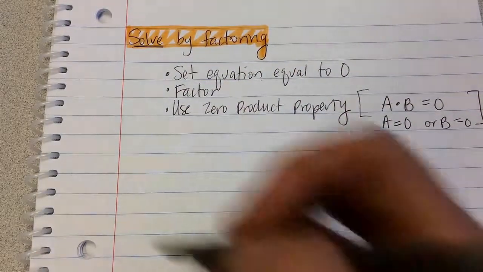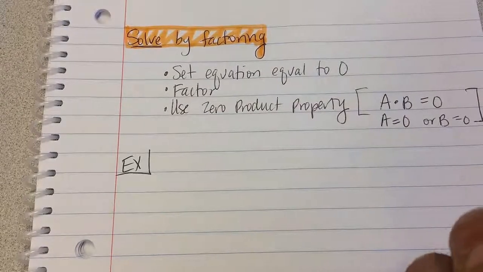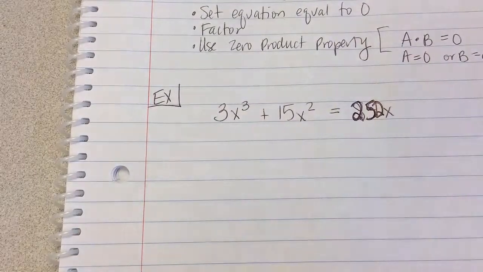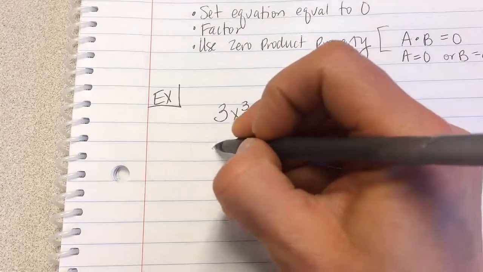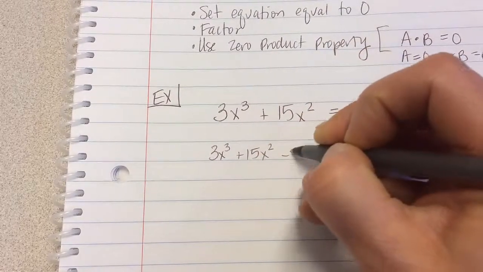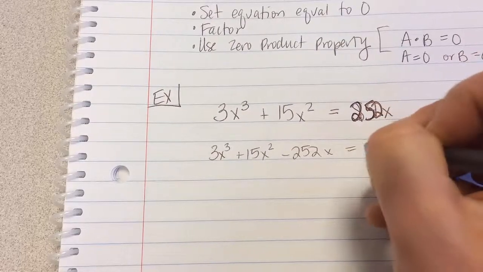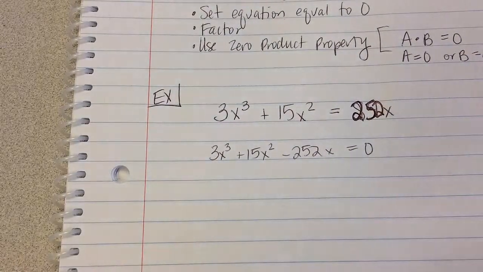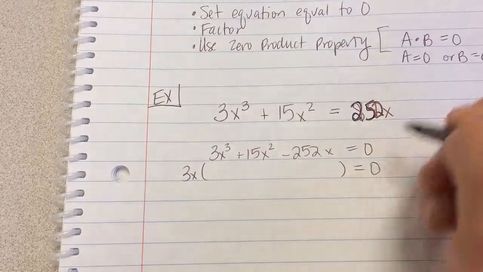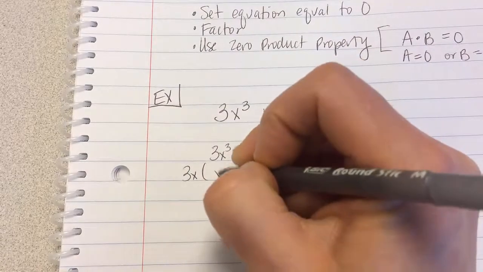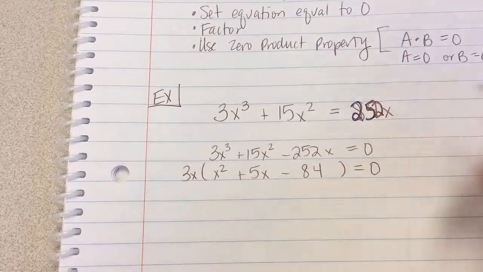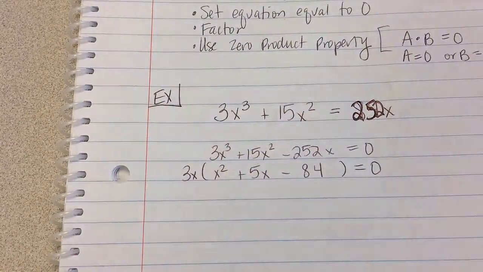Okay, so let's do an example. So suppose I've got, all right, first I'm going to set this equal to 0. So I'm going to subtract 252x from both sides. And then I've got 3x cubed plus 15x squared minus 252x equals 0. And then I can see there's a GCF, and it's going to be 3x. So I'm going to factor that out first. I'm going to be left with x squared plus 5x minus 84. So this 3x is just going to hang out here.